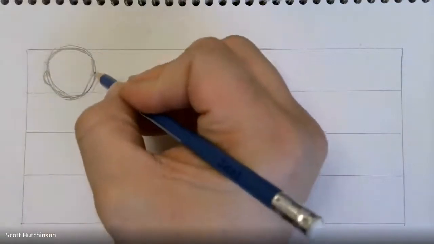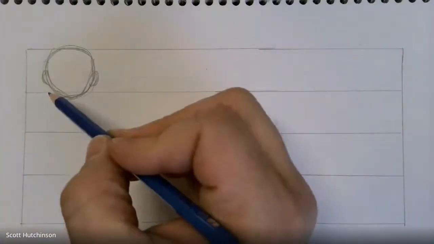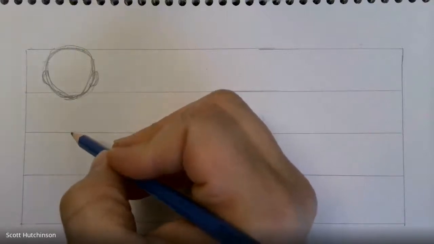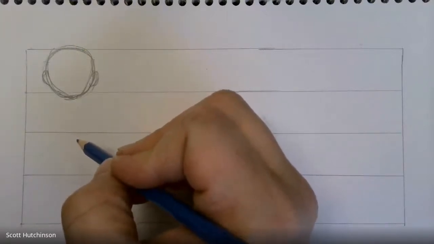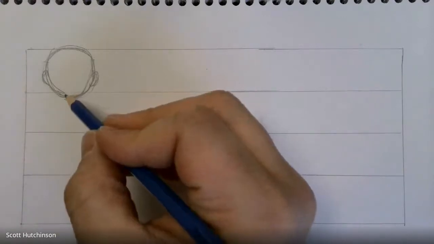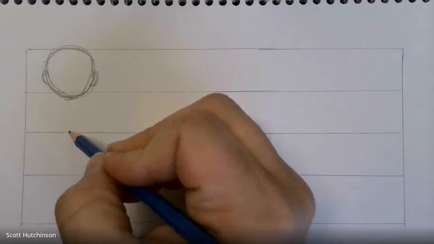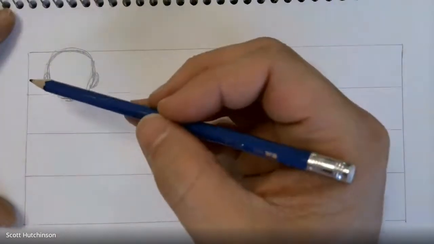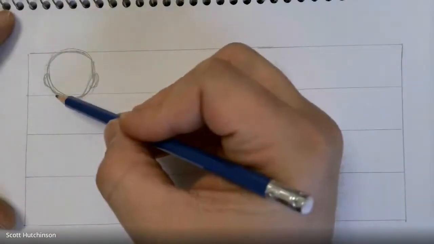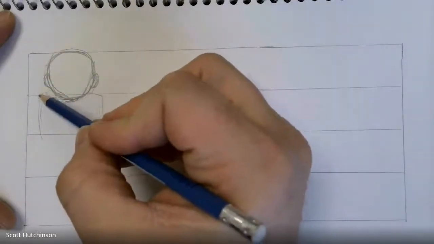Draw ears to identify that it is a head. Now, from the chin down, we're now going to take the torso. Shoulders are going to come out just past the ears.